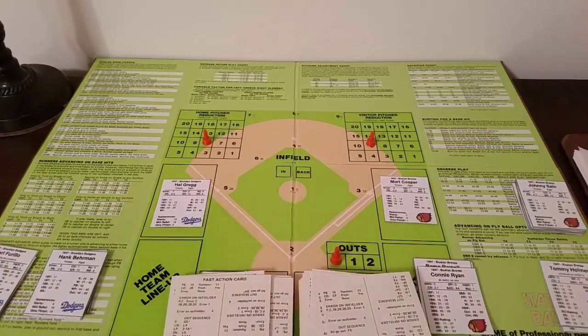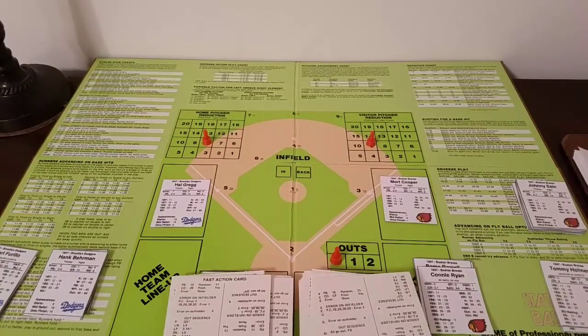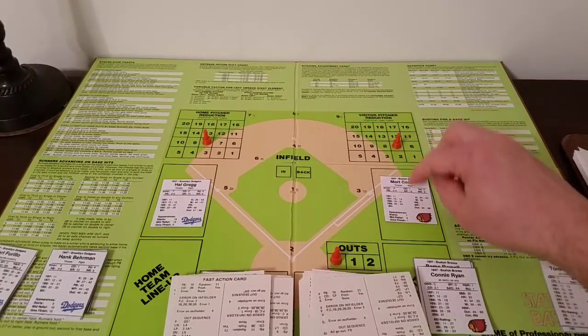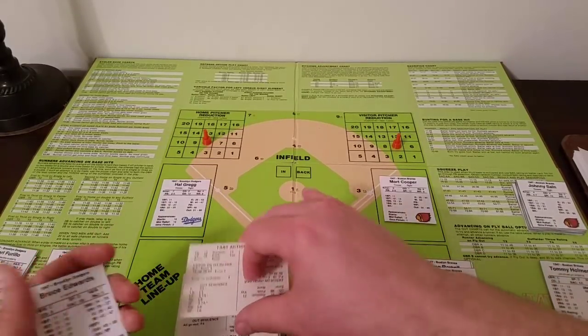Gene Hermanski, home run, solo shot, right off the bat against Cooper. Lead is cut to 6-5. So we drop 2 on Cooper. It's a 6-5 game, so definitely not out of the woodwork yet.